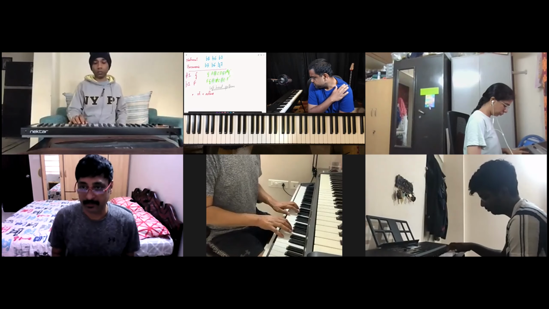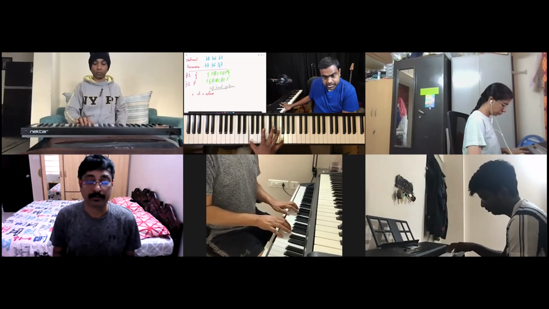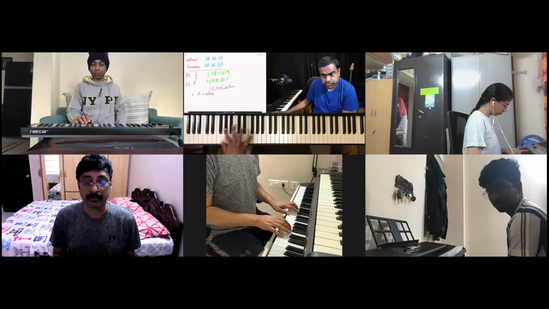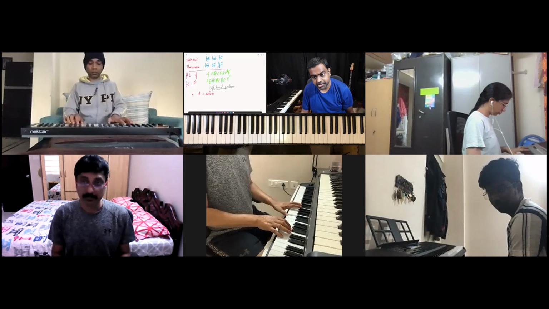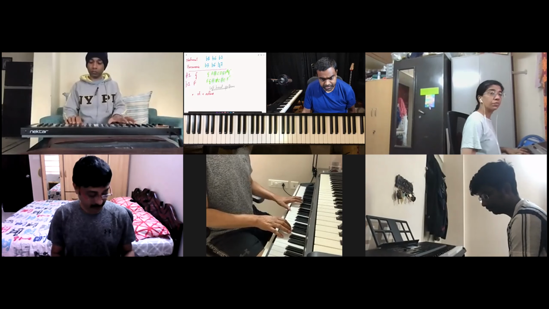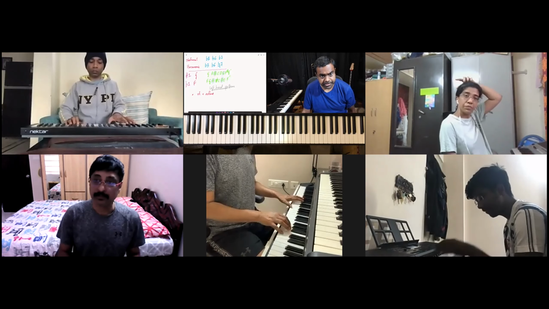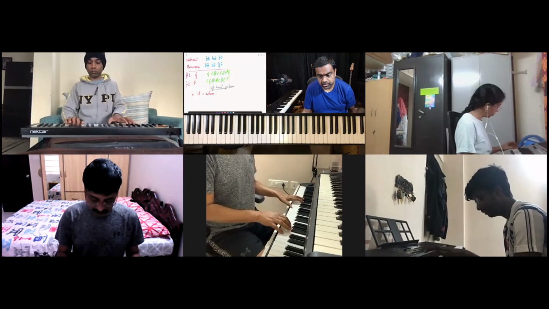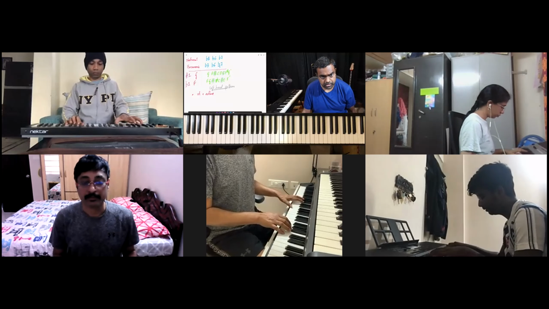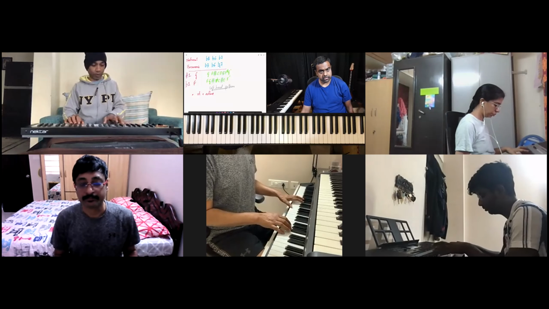Nice, sounds good. So apart from the chord, you can just hold single notes and then move the notes around. That'll also be an interesting skill. Keep moving the left hand. Atul. Sorry.